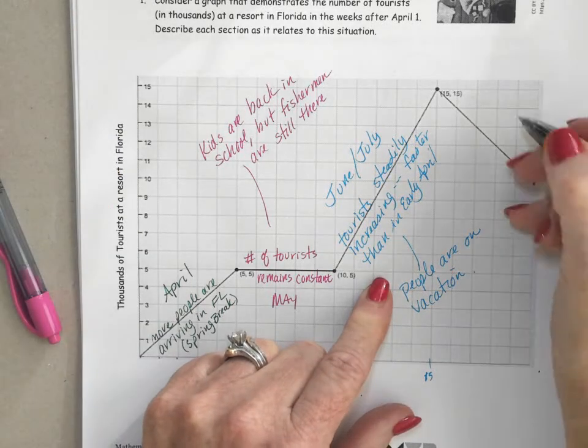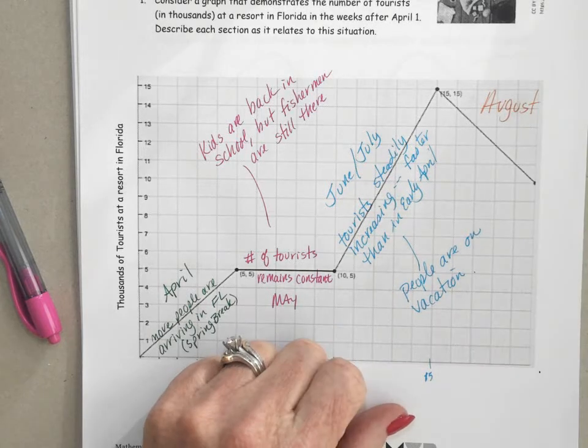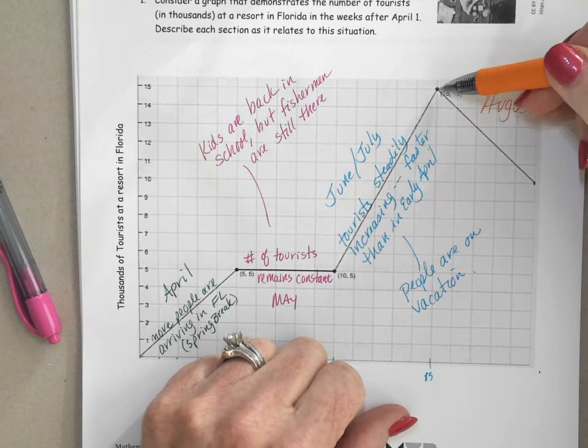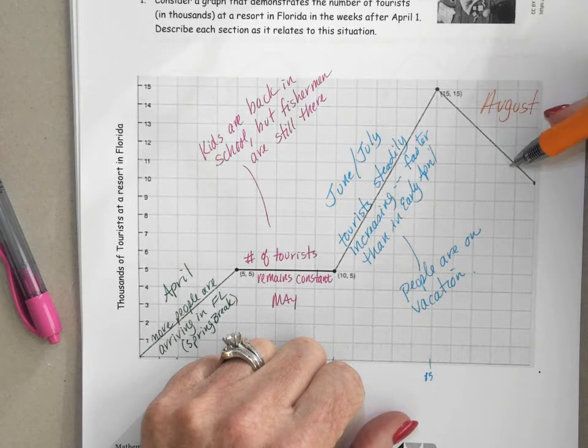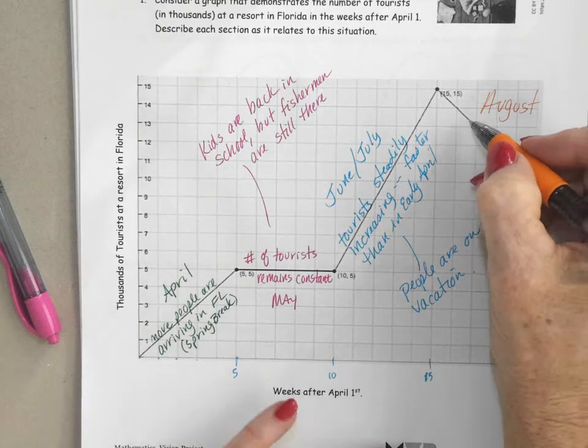Okay. All right, here's August. All right, what happens in August? The number of tourists declining because kids are going back to school.